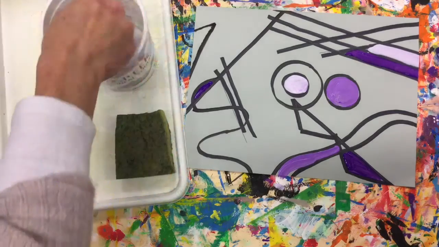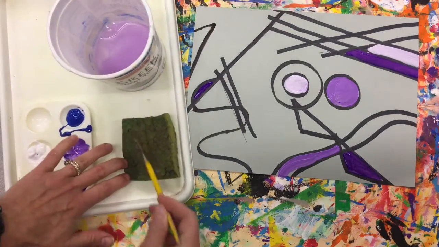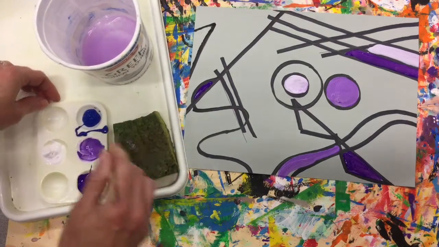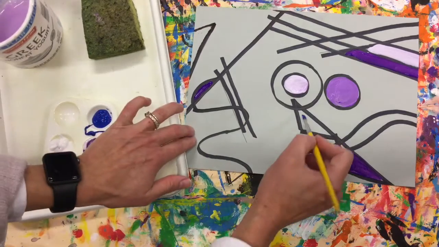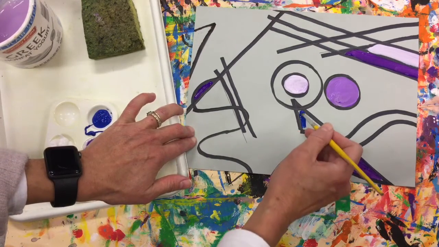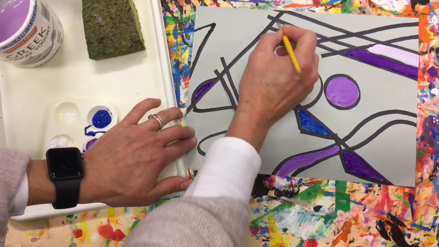I'm ready to change colors. I can clean my brush and dry it off with the sponge. Now I'll try some of the blue. Same thing. Move around your painting, making some of your areas solid.